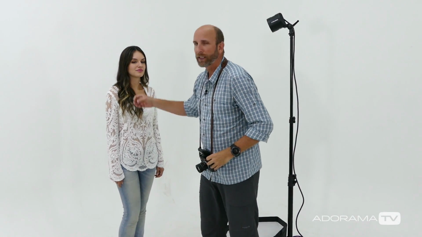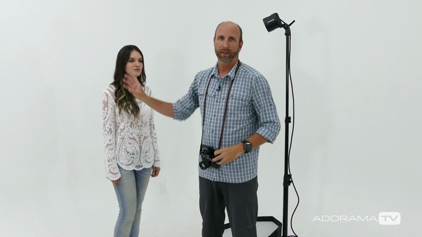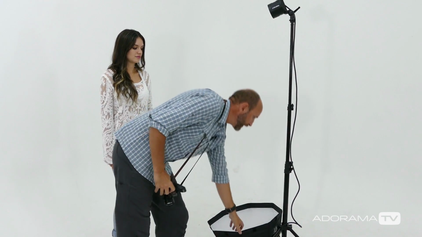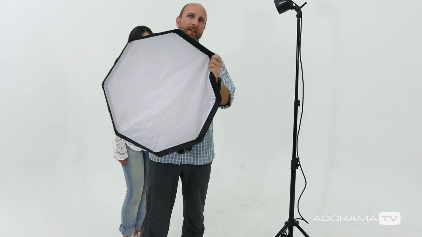All right, now when we look at this, you can see that that light is very hard and directional. So we have really, really hard shadow underneath her chin. You've got this really hard shadow on the background, and that is not necessarily what I want. I want to change the quality of my light, and to do that, I'm going to change the effective size of my light by using this Octabox.